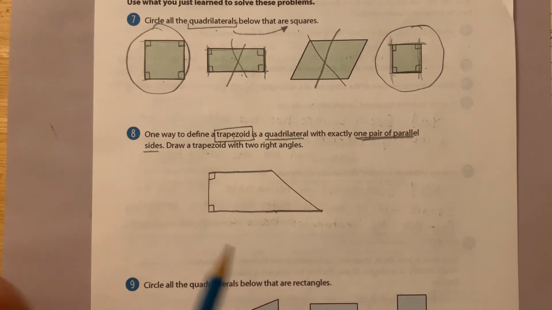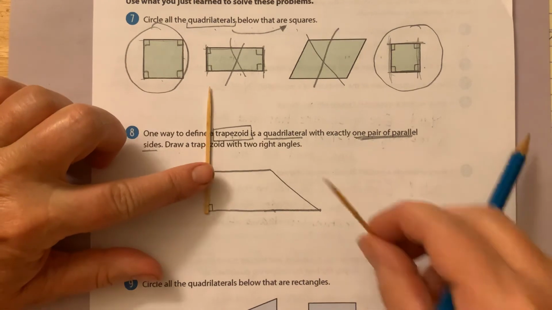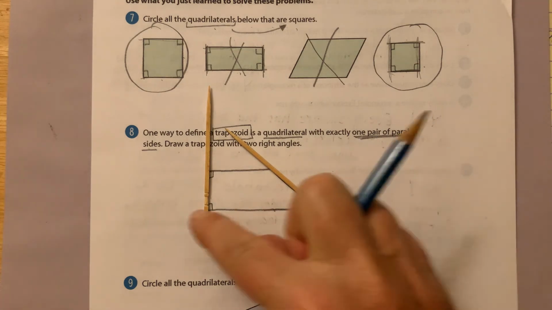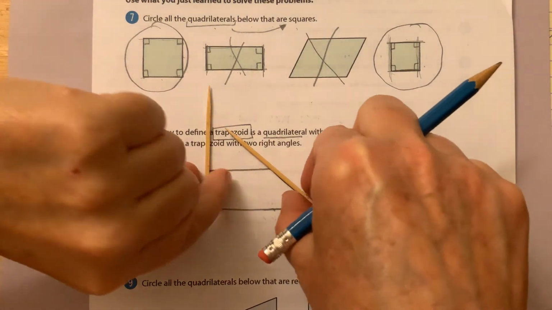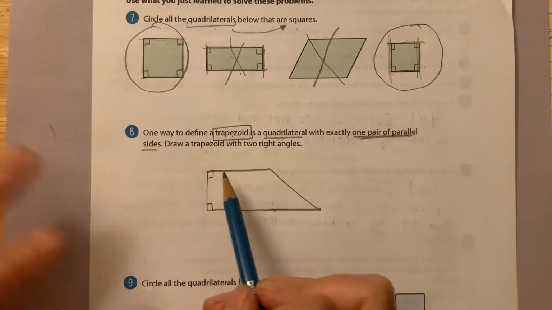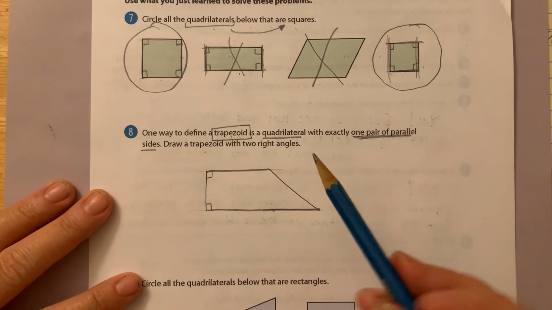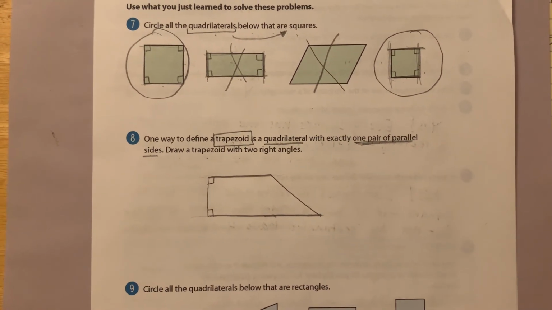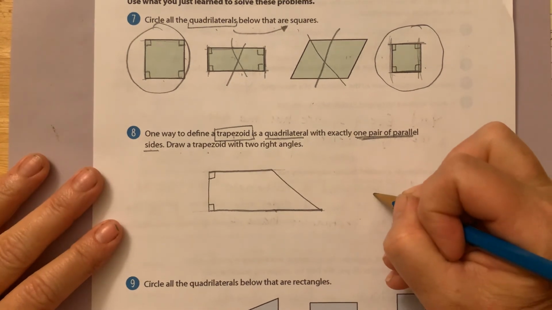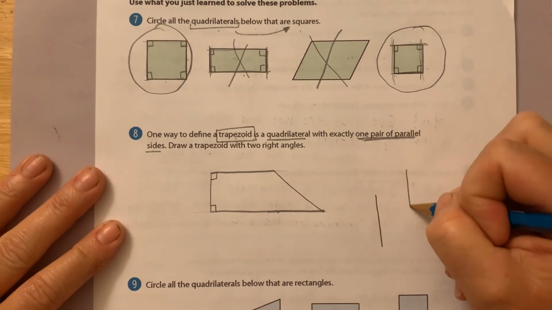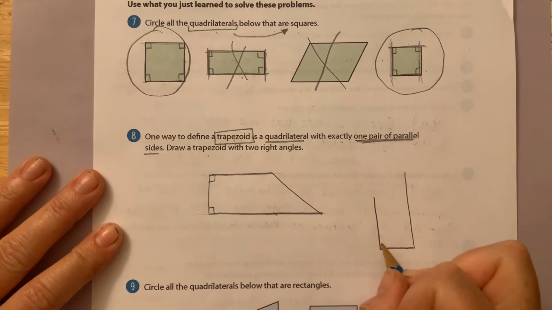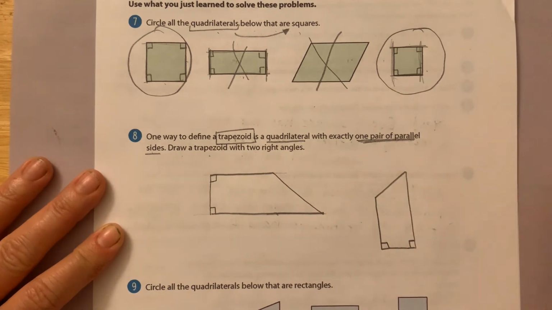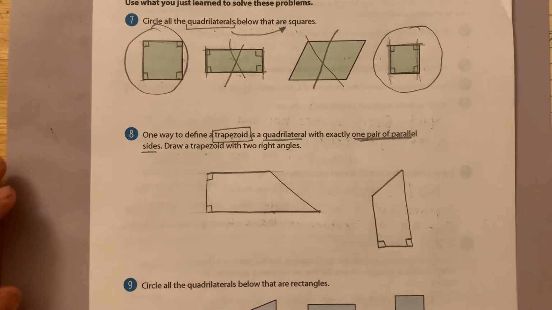If I take my toothpicks and I lay them down, notice that my 2 sides will eventually run into each other. So they are not always the same distance apart. These are not parallel. So we have 1 set of parallel lines, and then we have our other set which are not parallel. So this is our trapezoid. It's also possible that you could have drawn it this way. Notice that I still have my right angles. I still have my parallel sides. And that works. There's lots of different ways we could have drawn this.